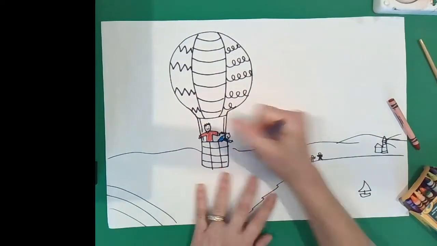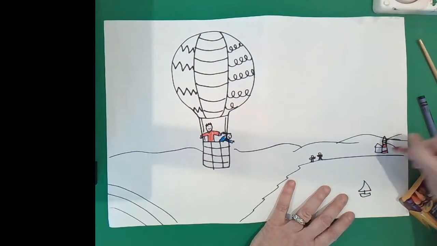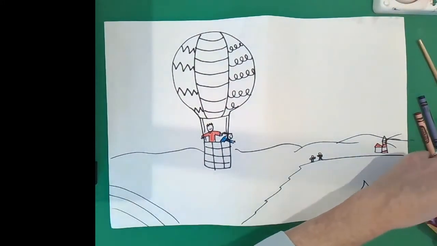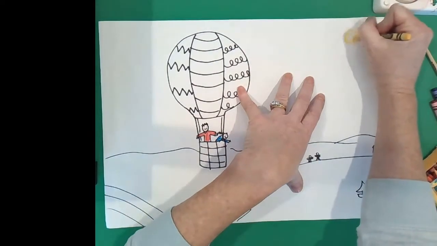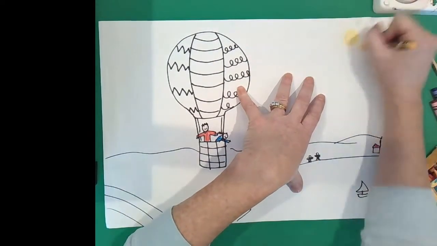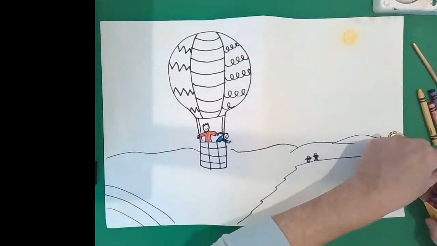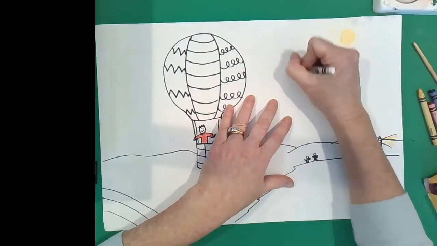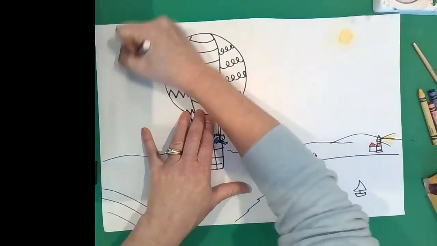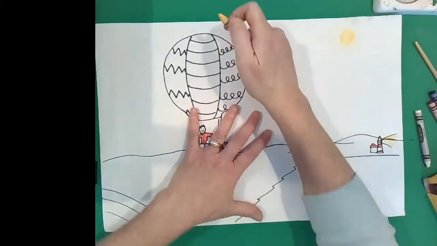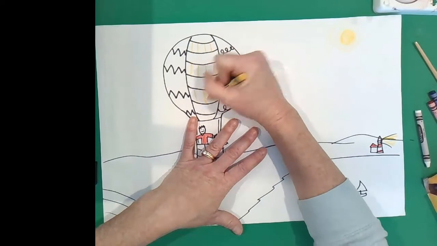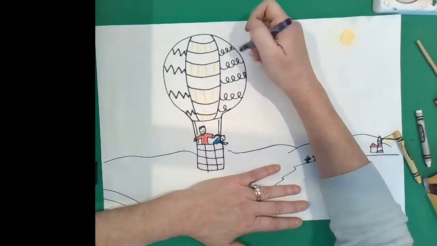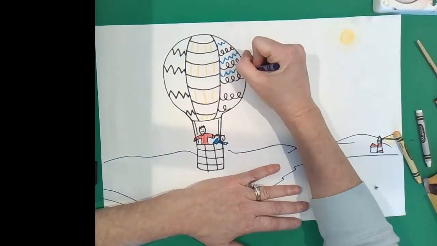After you've drawn all of your basic lines in Sharpie, you're going to start with some crayons and add some details. You can color all the way in, or you can add just some different patterns here and there. One option is to add some paint to this. If you choose to do that, then it's important to remember to press pretty hard with your crayons.